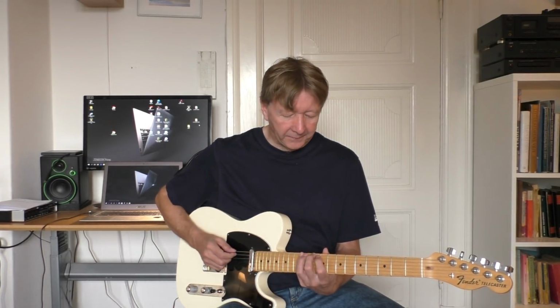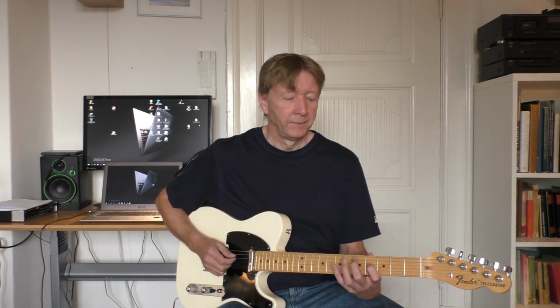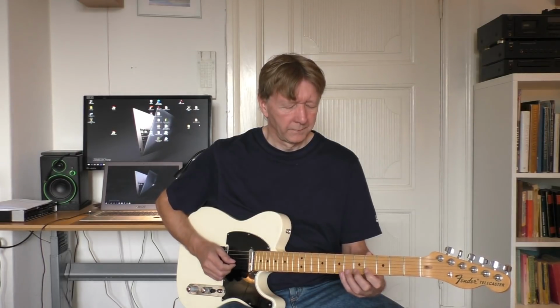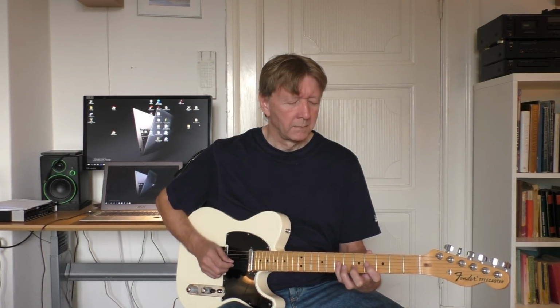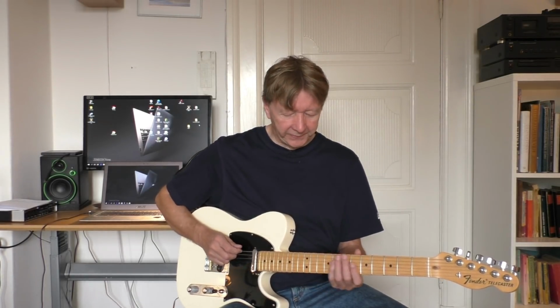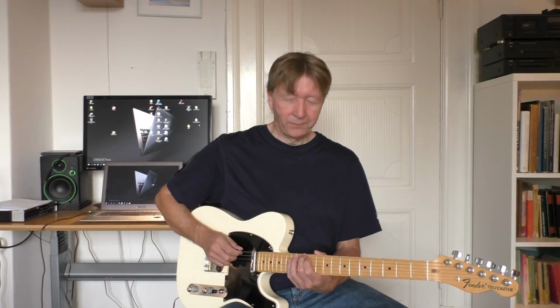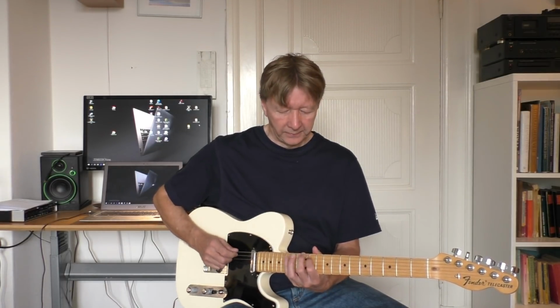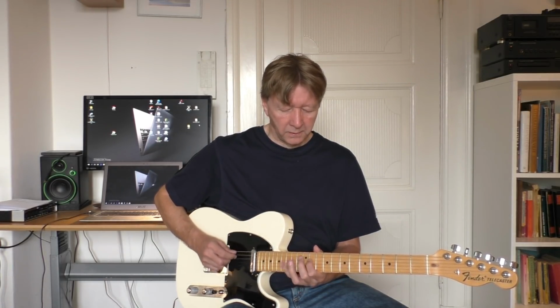So instead of doing that, for the D, I play the same thing down here. The same thing goes for the E major pentatonic scale. You obviously could move it up to the E and play it here in the 12th fret. Instead of that, I still play it down in this area.